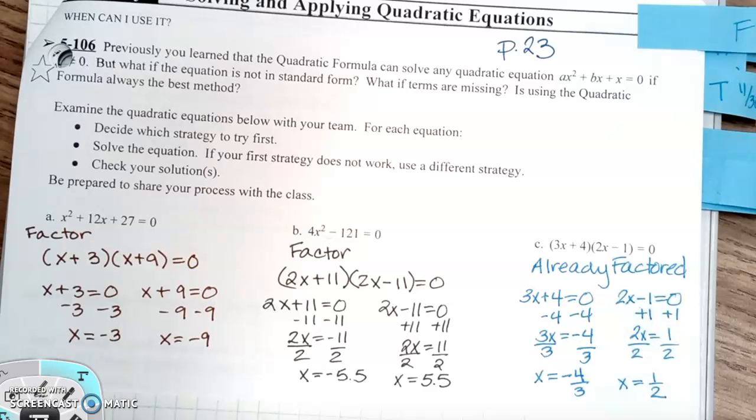525 is titled Solving and Applying Quadratic Equations. So yesterday we learned the quadratic formula. Today we're going to look back at, well, we can always use the quadratic formula, but are there easier methods or in some cases faster methods to solve our quadratic?